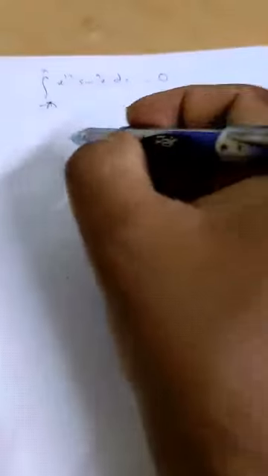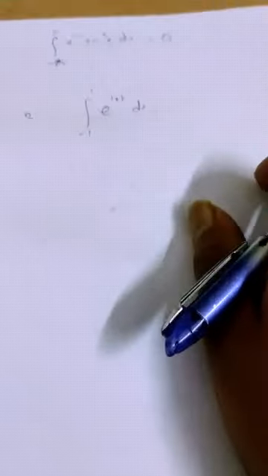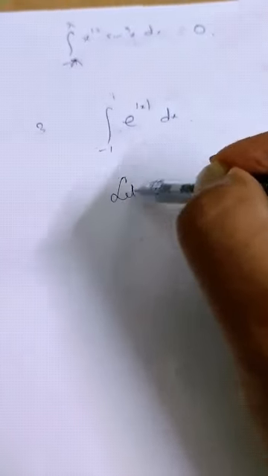Next question, number 3. The integral from minus 1 to 1 of e to the power mod x dx. Now, again same, let f(x) equal e to the power mod x.